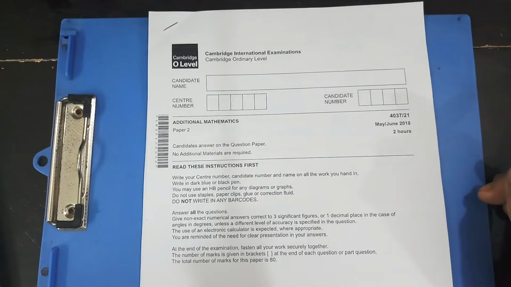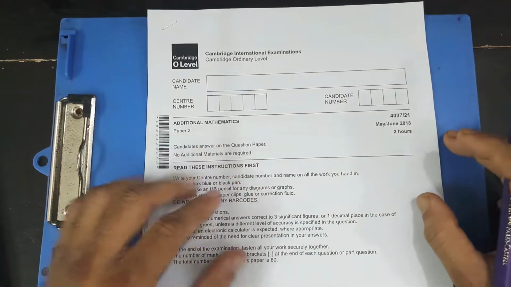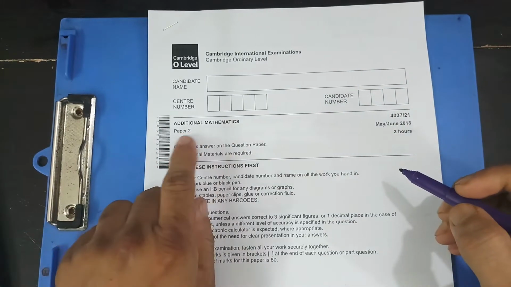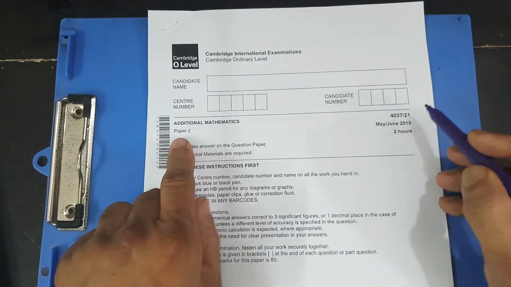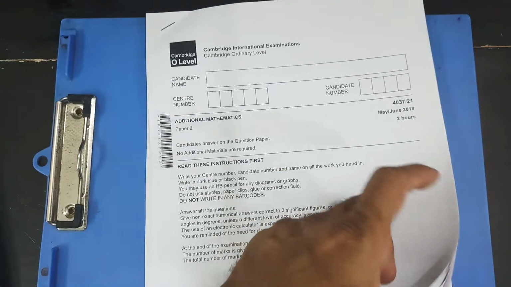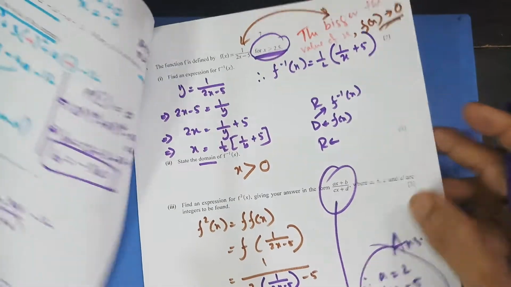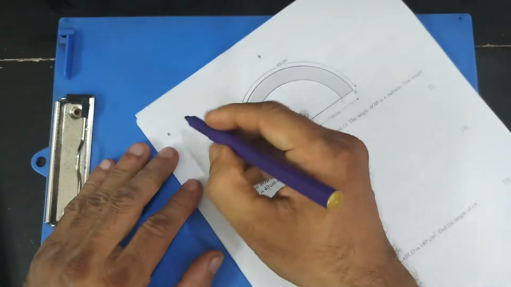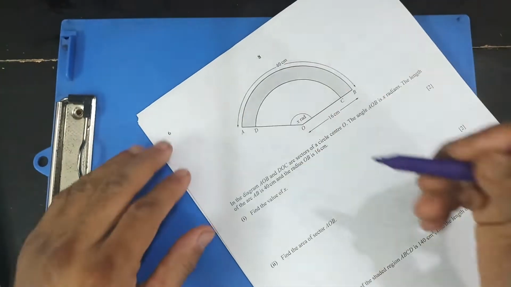Good morning, students. In today's lecture, this is my second video of solving this question paper, Additional Mathematics Paper 2, 4037, Variant 21, May/June 2018. In my last video, I finished up to question 5, and from today I'm going to solve from question number 6.